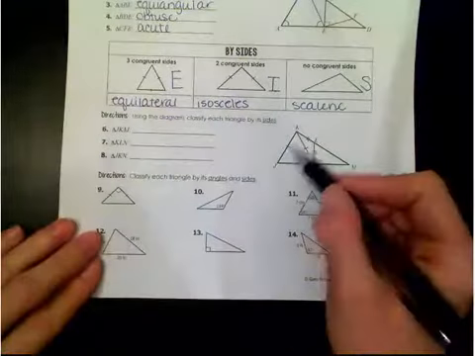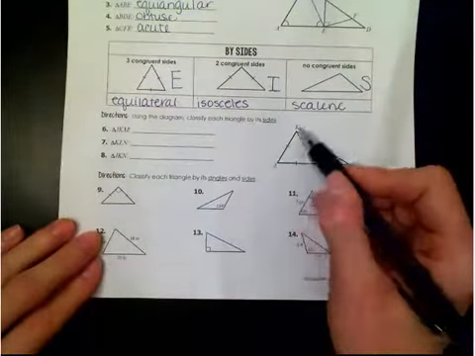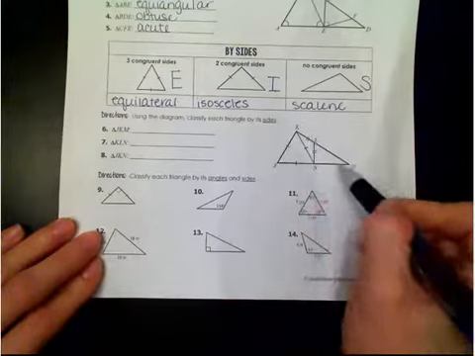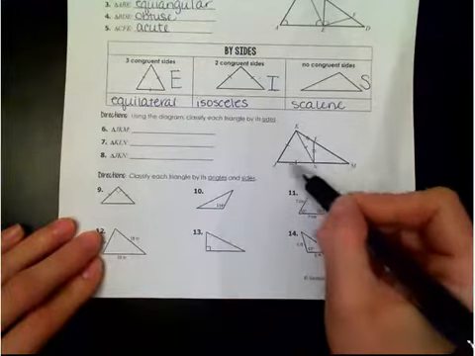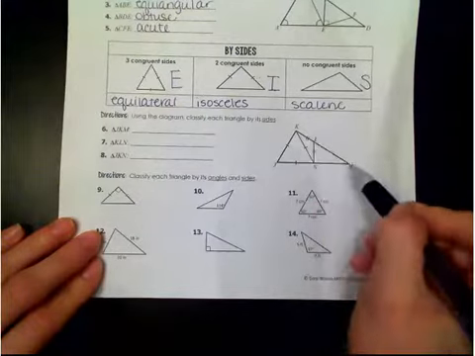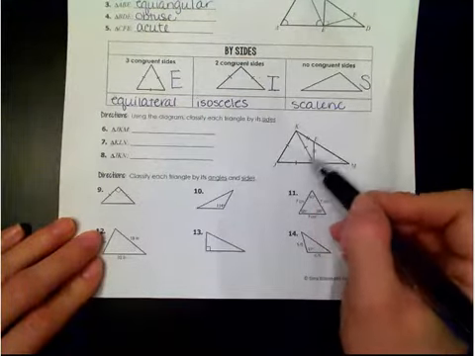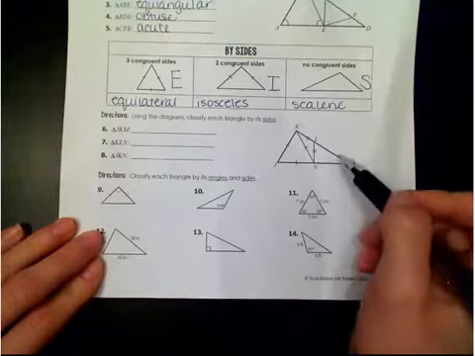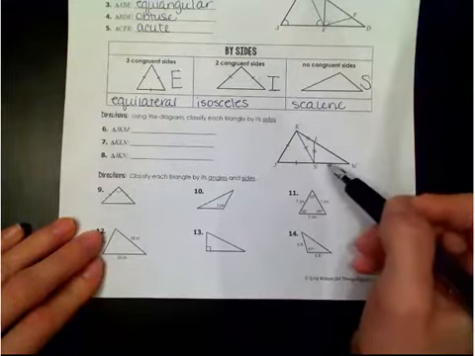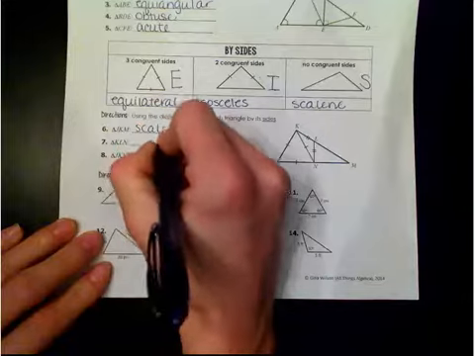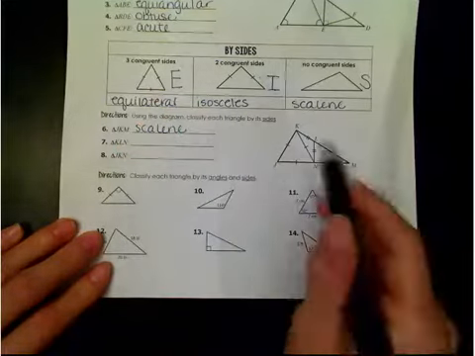Okay, so triangle JKM is this big triangle right here. And I don't know enough information about this side or this side to make any determination about if they're congruent. Nothing is marked, so I can't assume that. So this triangle would be scalene because it has no congruent sides.